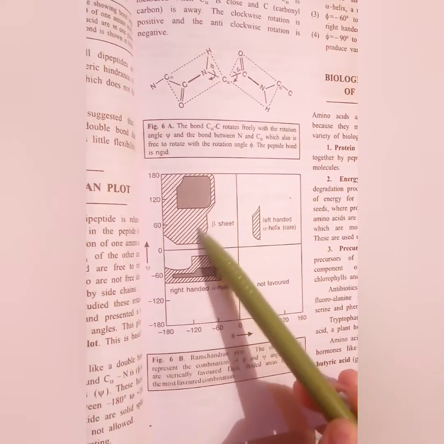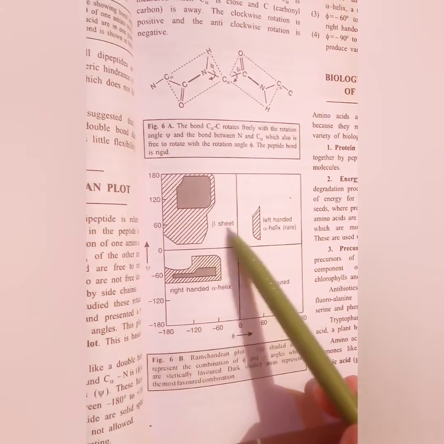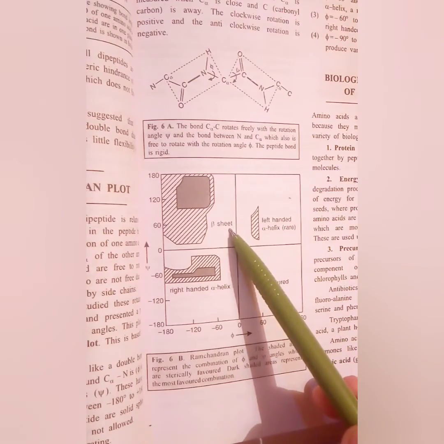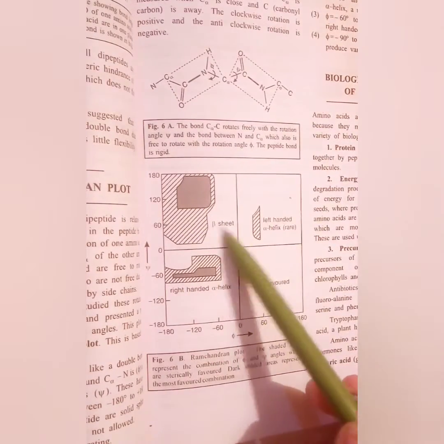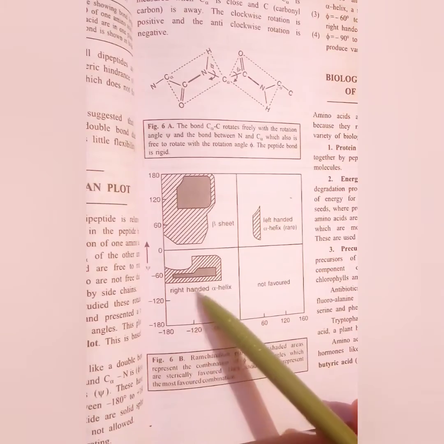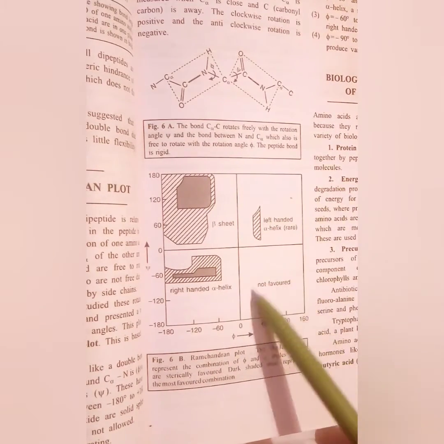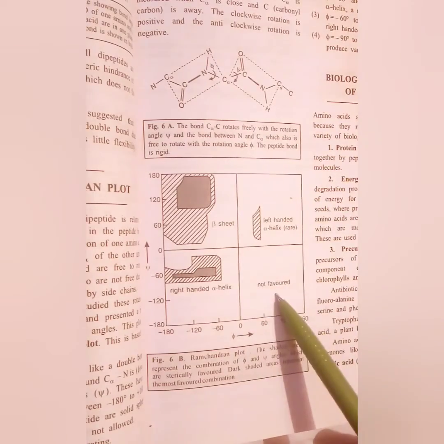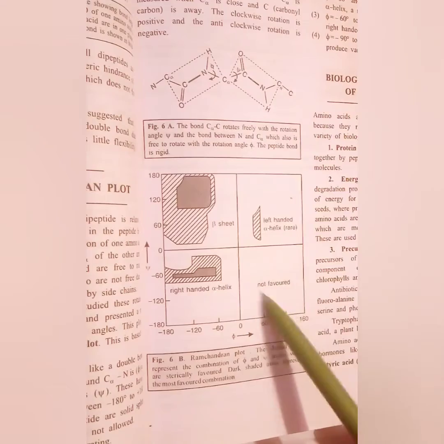So here, as you can see, this shaded region favors the beta sheet conformation. That means the proteins here favor the beta sheet conformation. And here you can see the right-handed alpha helix. Here in this plot, any of the configurations, whether it is beta sheet or alpha helix, is not favored.